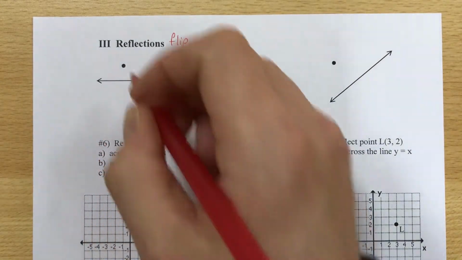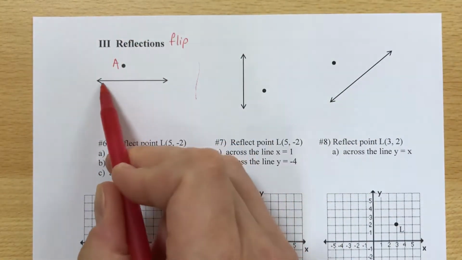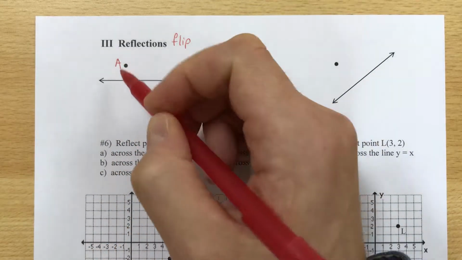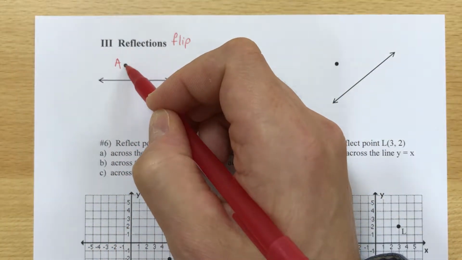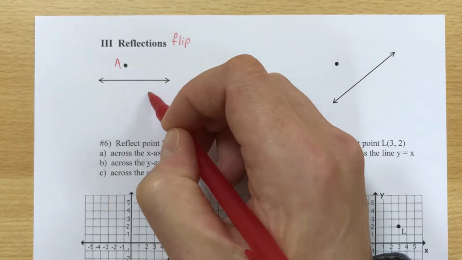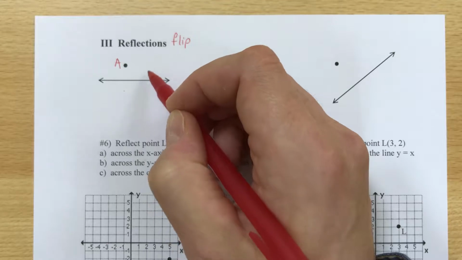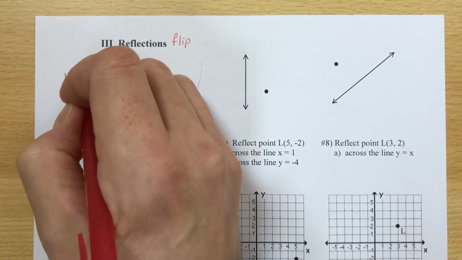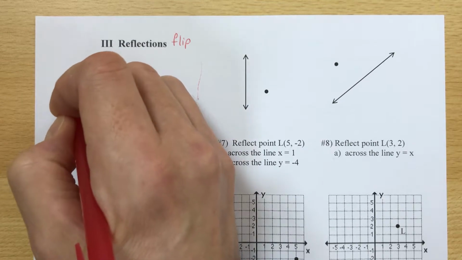Now, in this case, if we take a point, I'll call this A, and let's say I'm going to reflect it across this line. So if I'm above the line and I flip it, I'm going to end up below the line. If I was below the line and I reflected, I would end up above the line. This line is called a line of reflection.